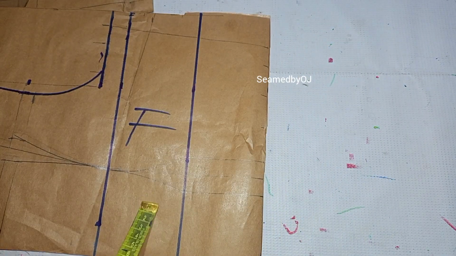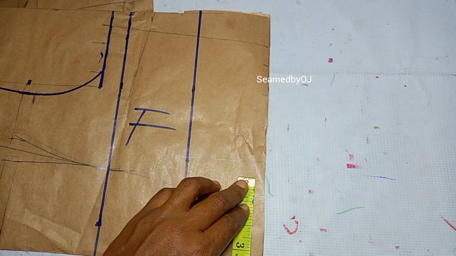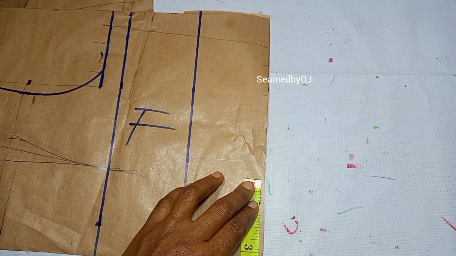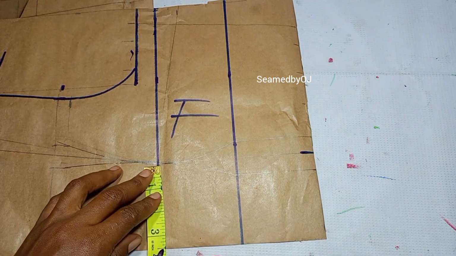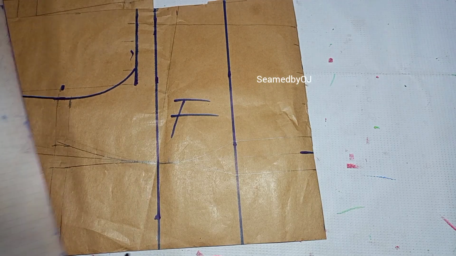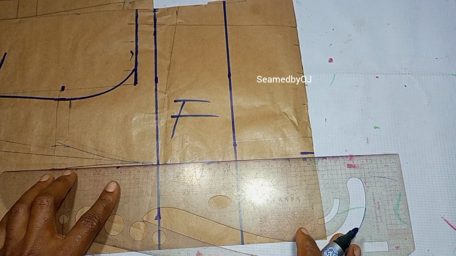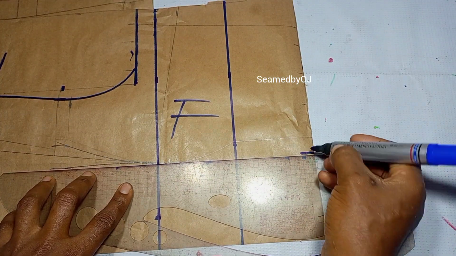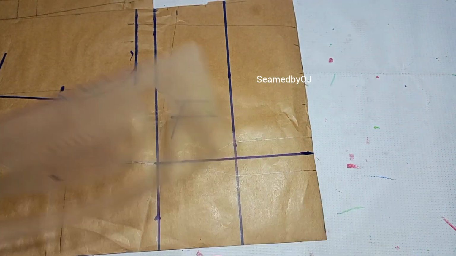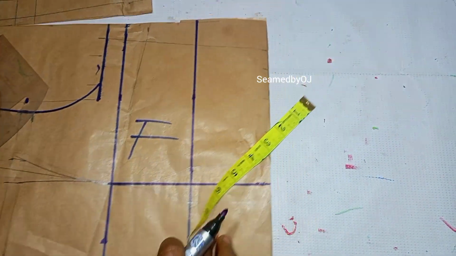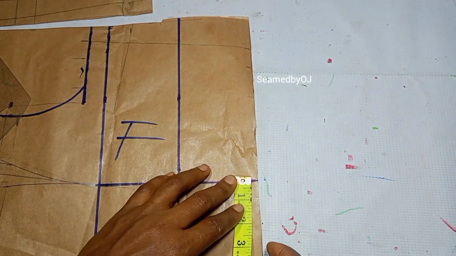I'm going to be marking my dart. So I'll first mark my nipple to nipple divided by 2, which is 3.5. I'll mark it here. I'll also do the same thing on the waist. So I'll be connecting it straight to my bust this way. So this is it. Now on my waist here, I'm going to be marking the dart intake.